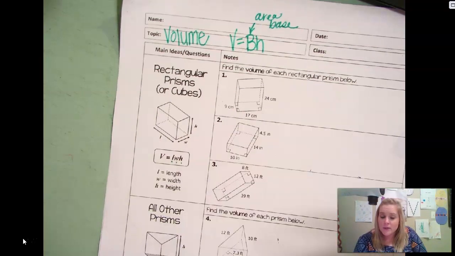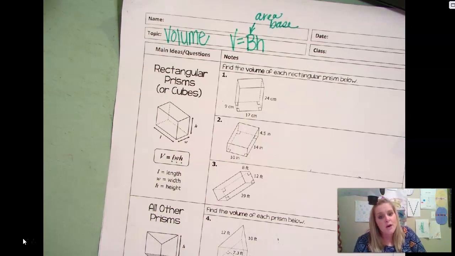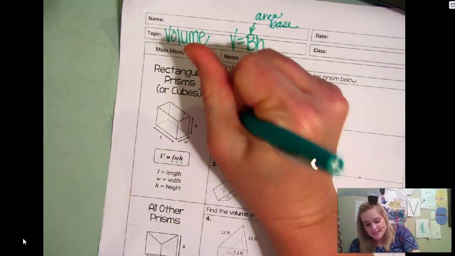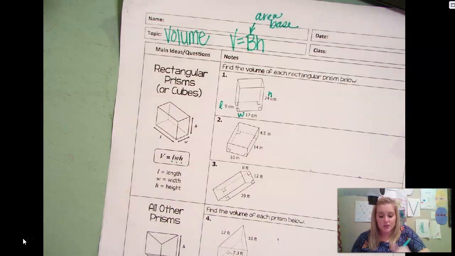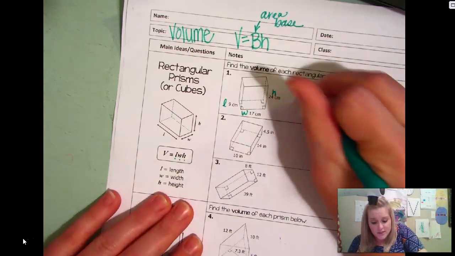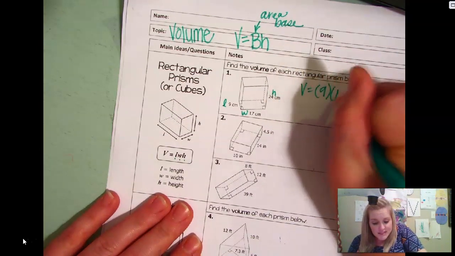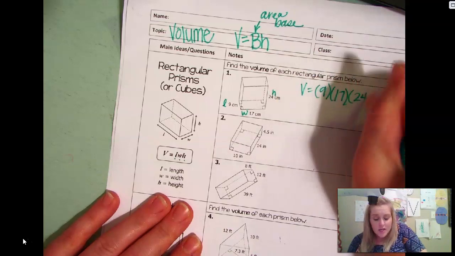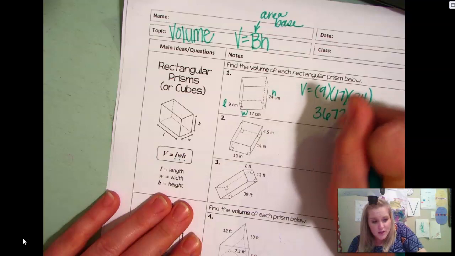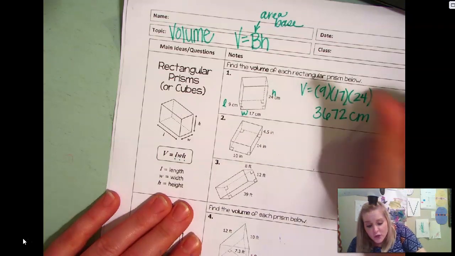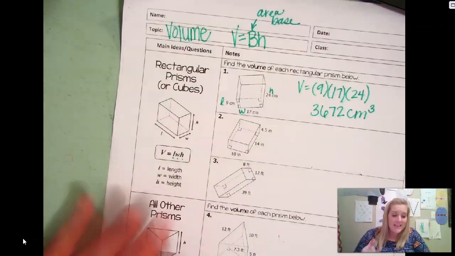Now, does it really matter who's who? Not with this one. But you could say this is the length, this is the width, 24 is the height. Then you're just plugging it in. Volume equals 9 times 17 times 24. You multiply those together, that's 3,672 centimeters cubed.